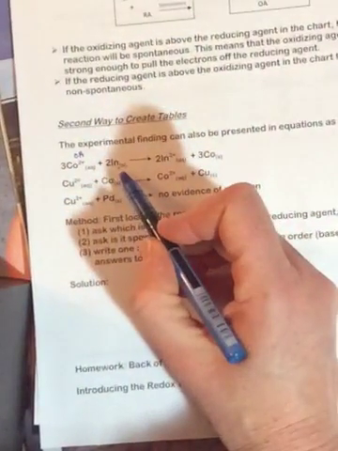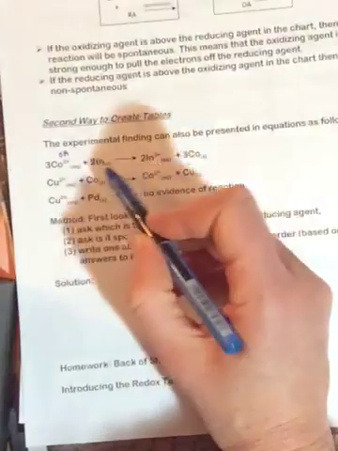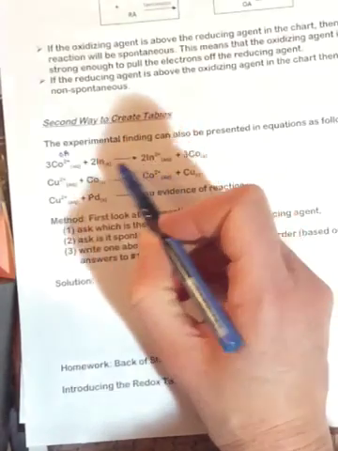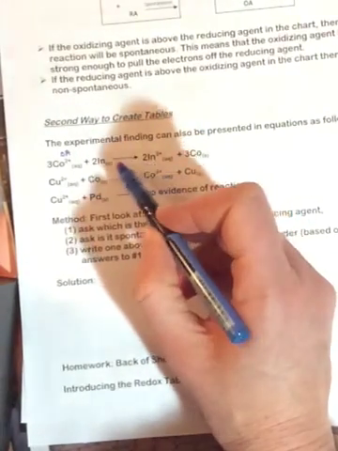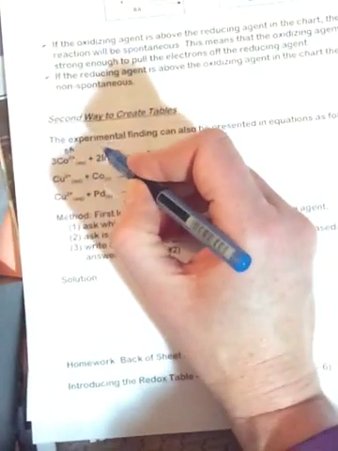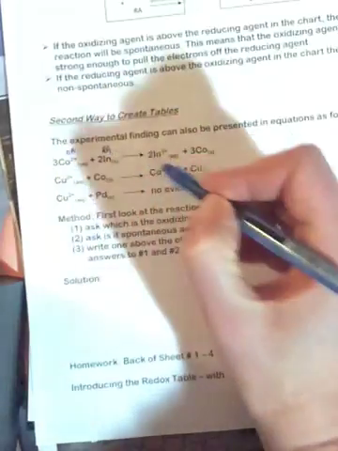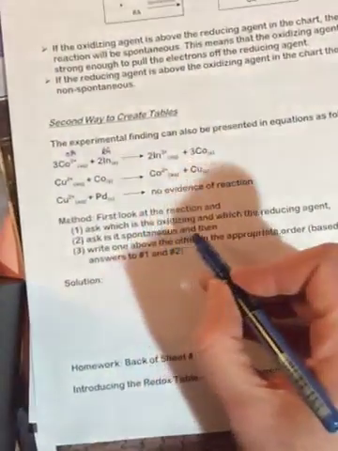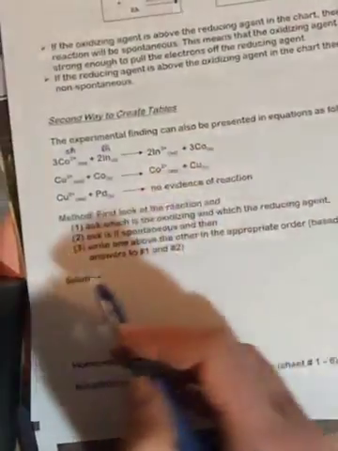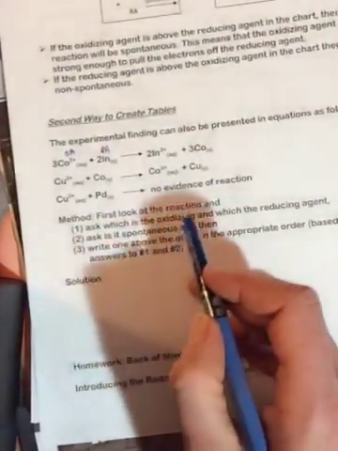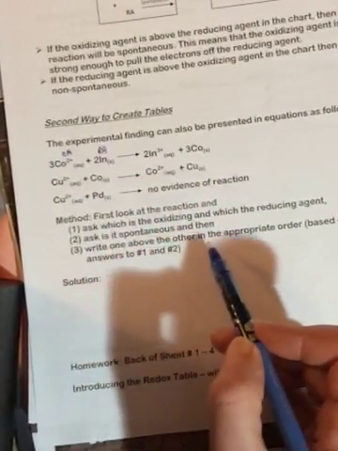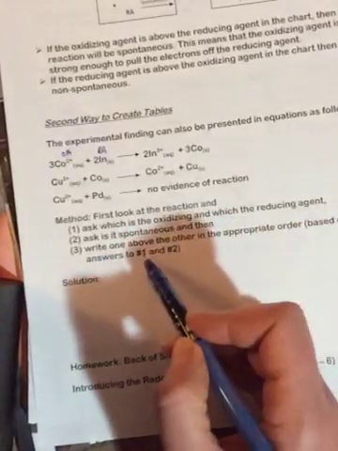So if we look at the In, it's solid, and so therefore has an oxidation number of 0, going to 3+, so it's losing electrons. If it's losing electrons, it means it's being oxidized. If it's being oxidized, it means it's the reducing agent. So step 1, ask which is the oxidizing and which is the reducing agent. For the first one, done. Step 2, ask is it spontaneous or not. This one is.